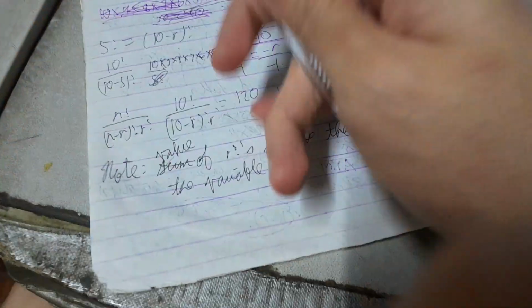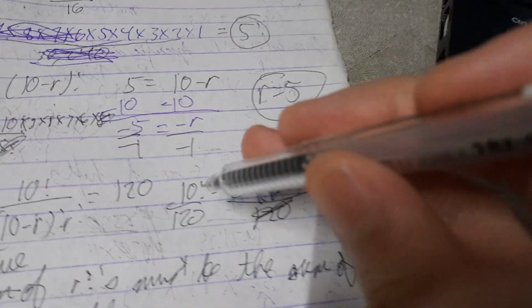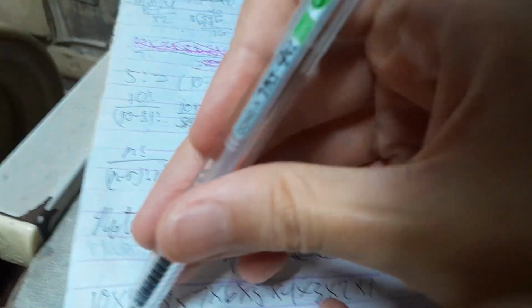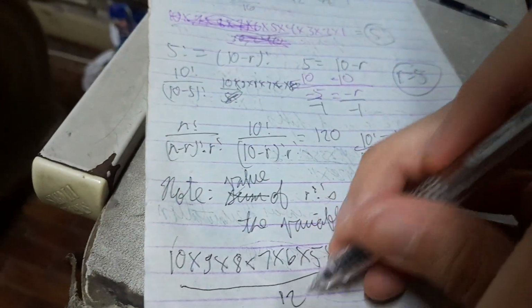Here, 10 factorial is 10 times 9 times 8 times 7 times 6 times 5 times 4 times 3 times 2 times 1. And then we divide all of this by 120.